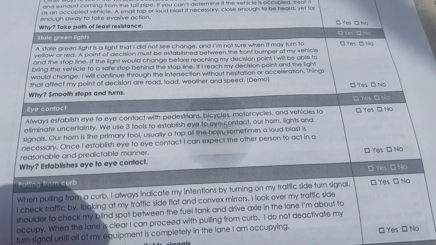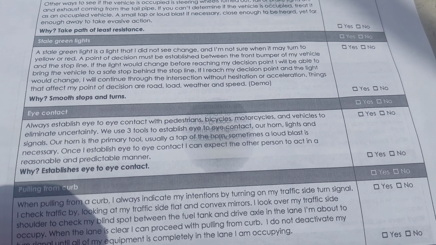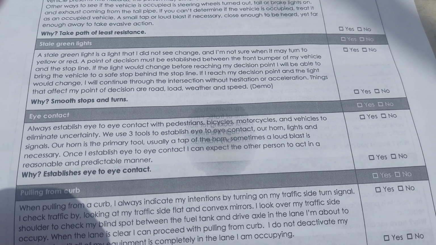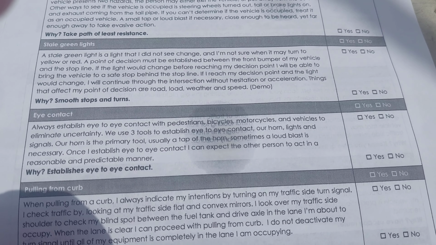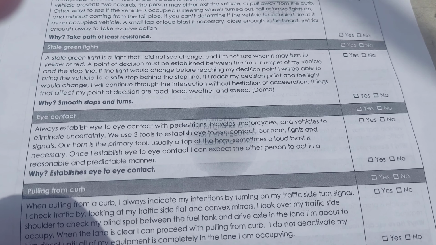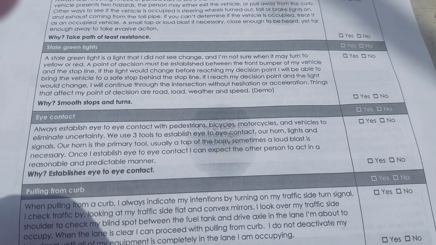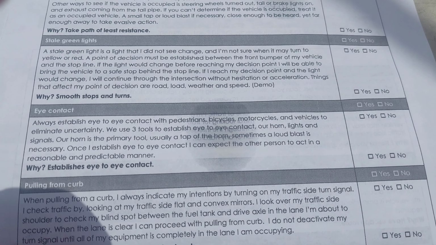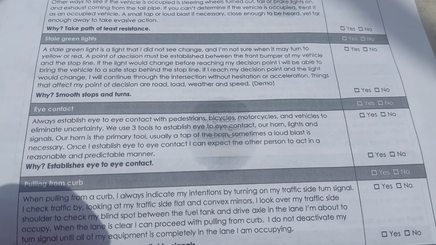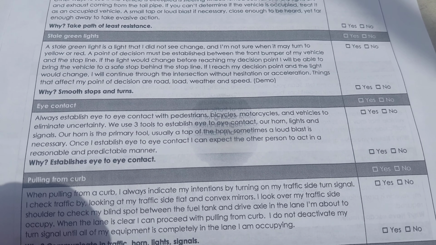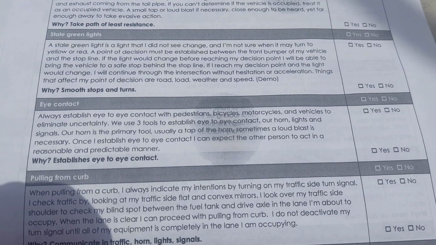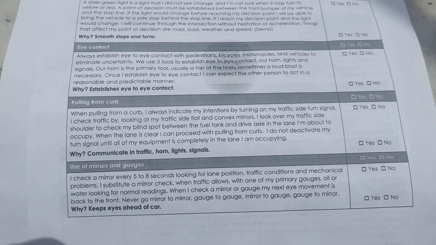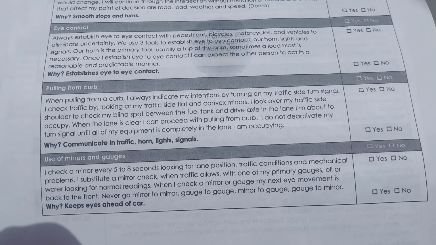Eye contact. Always establish eye-to-eye contact with pedestrians, bicycles, motorcycles, and vehicles to eliminate uncertainty. We use three tools to establish eye-to-eye contact: our horn, lights, and signals. Our horn is the primary tool. Usually a tap of the horn, sometimes a loud blast is necessary. Once I establish eye-to-eye contact, I can expect the other person to act in a reasonable and predictable manner. Why? Establishes eye-to-eye contact.